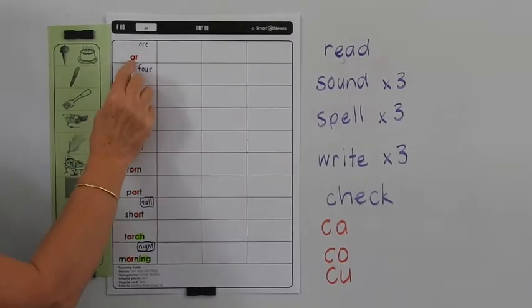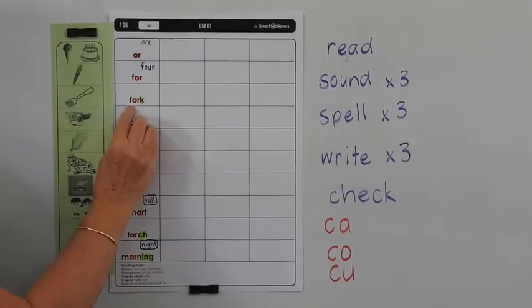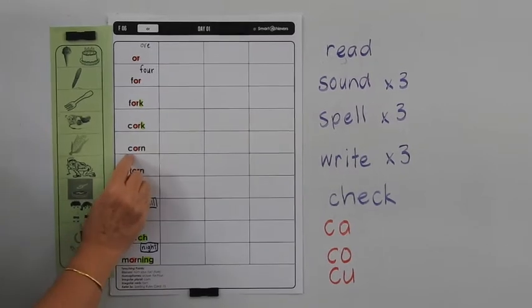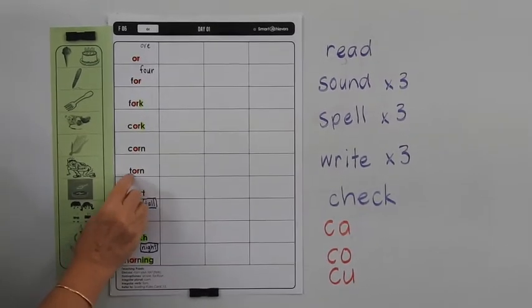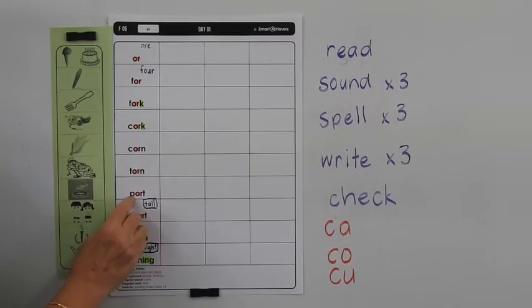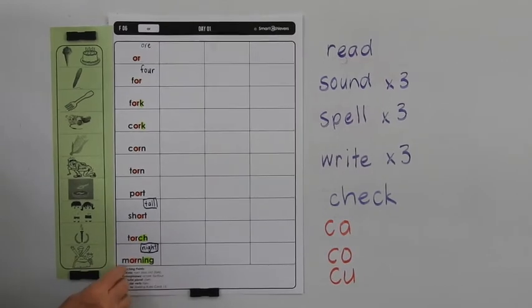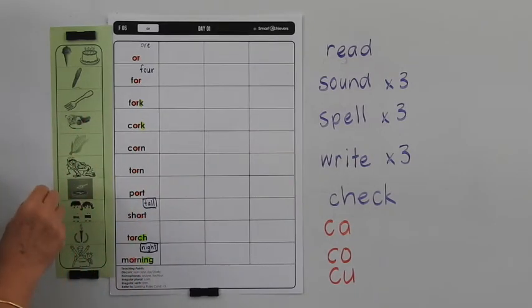So we've got or, for, fork, cork, corn, torn, port, short, torch, morning. Let's have a look at what these words mean in a minute.